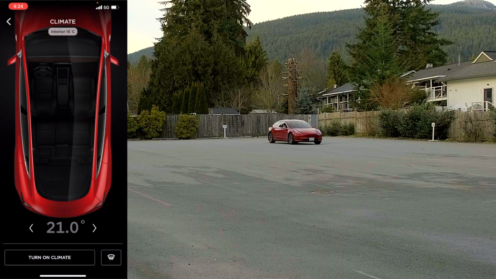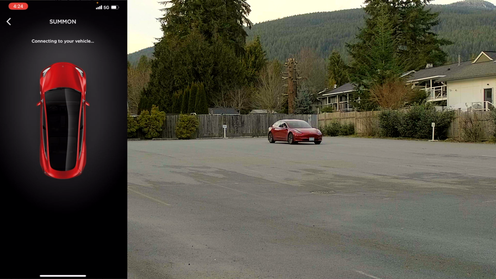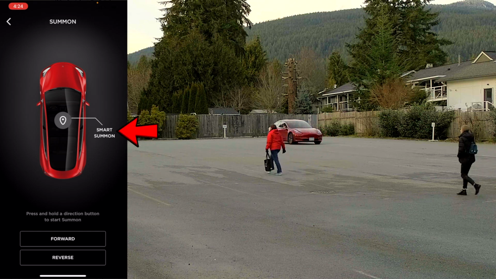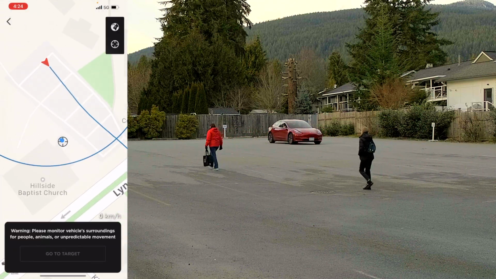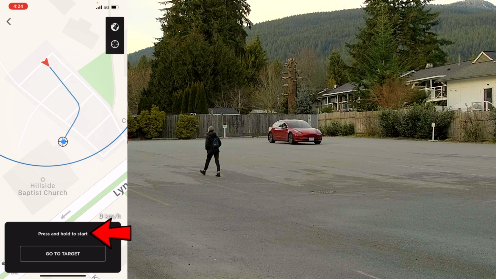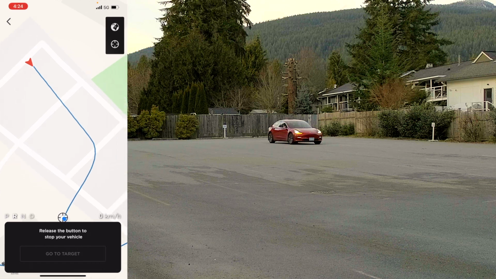But here it is in an empty parking lot. I've got some people walking by, so I've got to be careful. But I'm going to go into the summon item on the menu, connecting to your vehicle. Now, if we tap on Smart Summon, press and hold to start. Go to target. Let's give it a try.